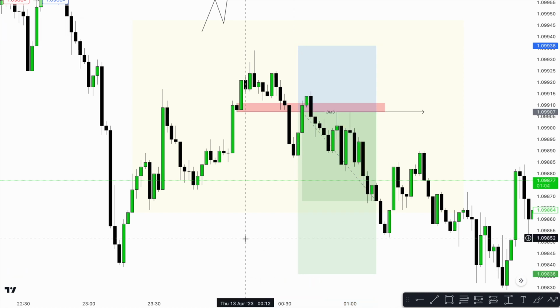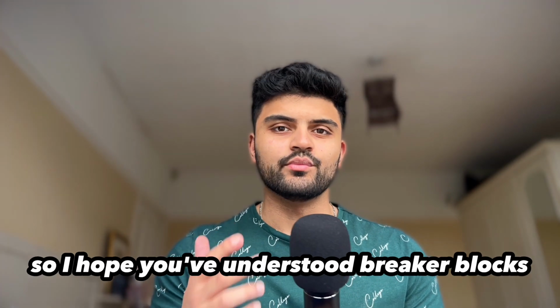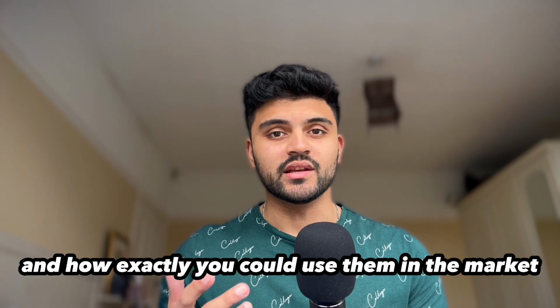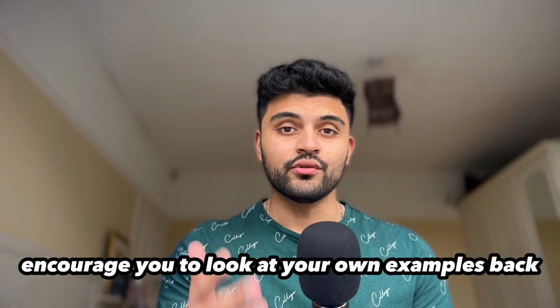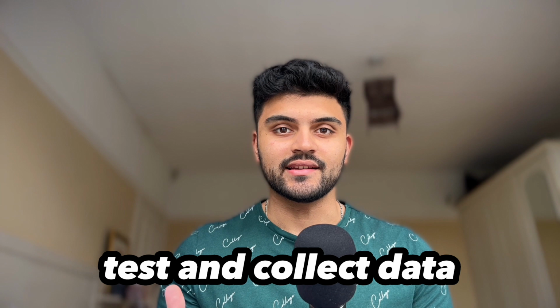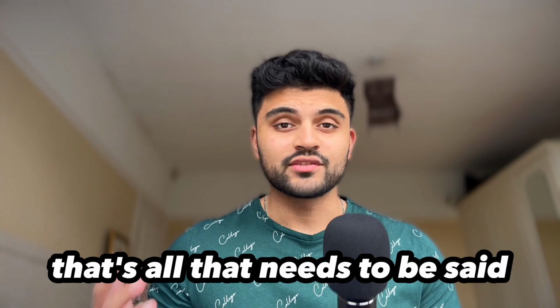So that is the breaker block in a nutshell. I hope you've understood breaker blocks and how exactly you could use them in the market. I encourage you to look at your own examples, back test, and collect data, as it's going to help you in the long run. That's all that needs to be said.